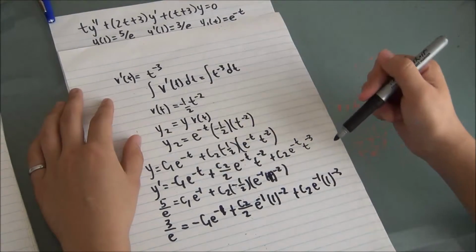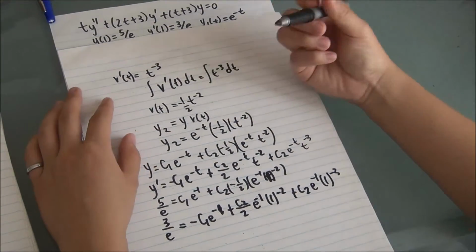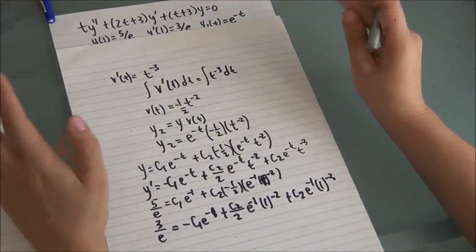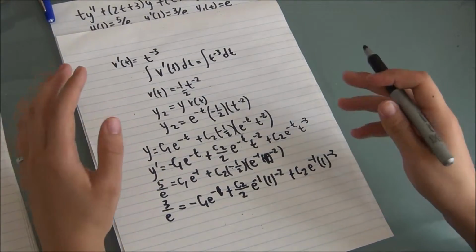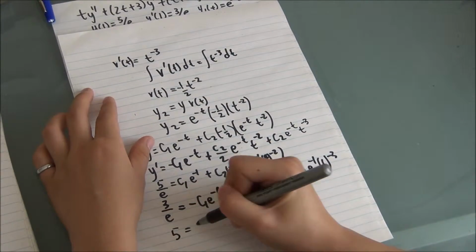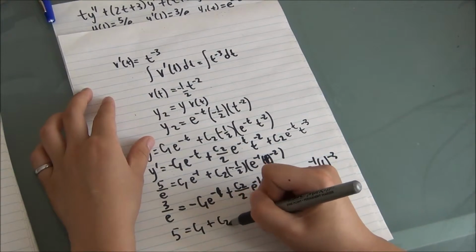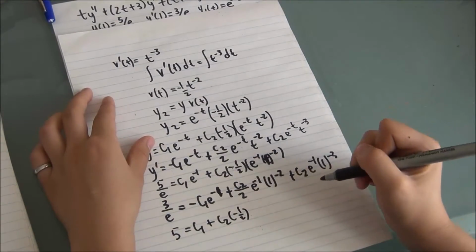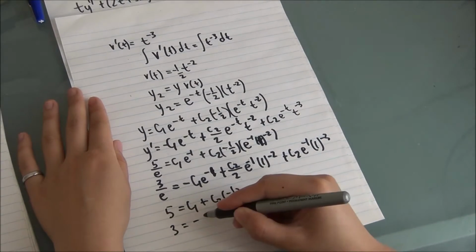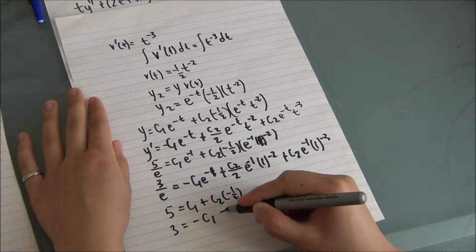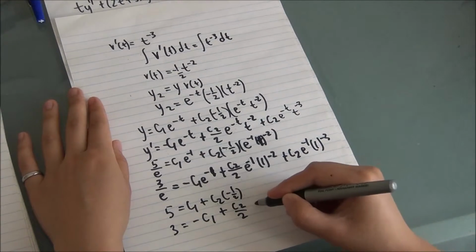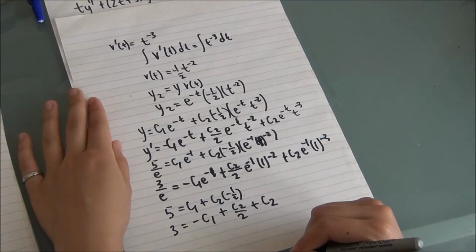Okay, so now we've plugged all the terms in. You can see that because the numerator on every term is actually going to be e, you could just get rid of the e's in both equations. What would happen is you would multiply both sides by e. So that's the general equation I just wrote here. 3 is equal to negative c1 plus c2.